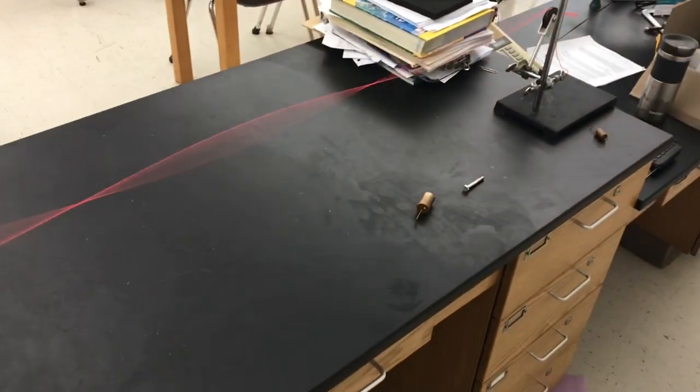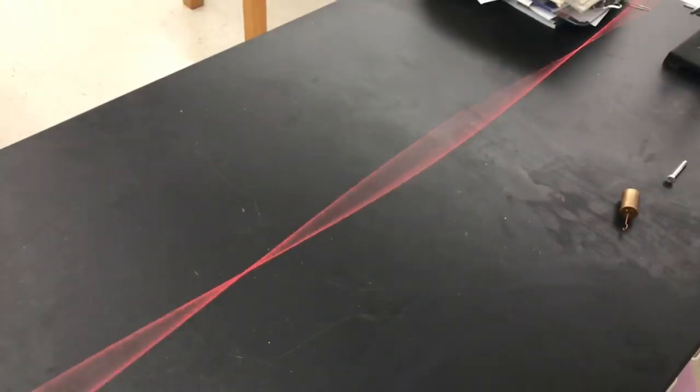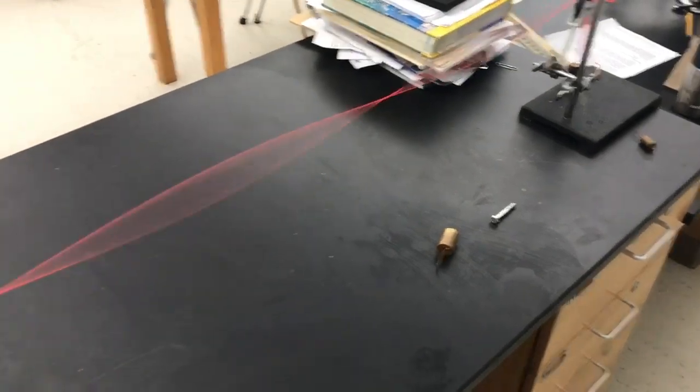So what I want you to do is figure out what the relationship is between wavelength and frequency of a given set of waves on a given medium. There's a relationship between the wavelength of those waves and the frequency of those waves. What is that relationship?